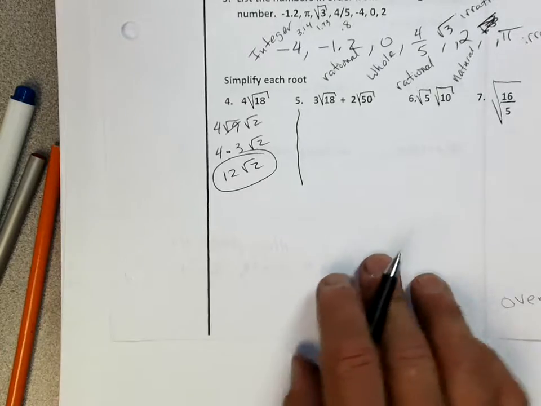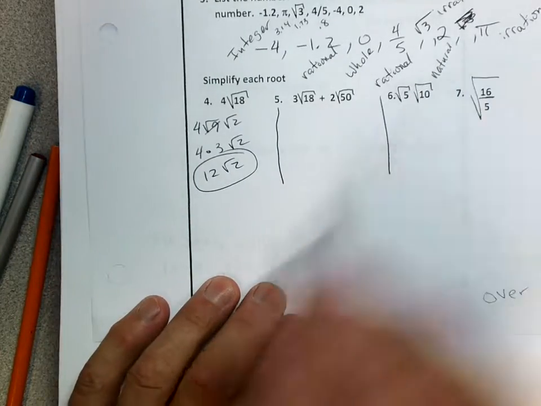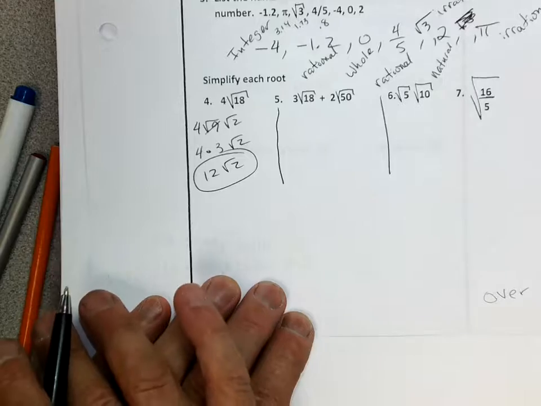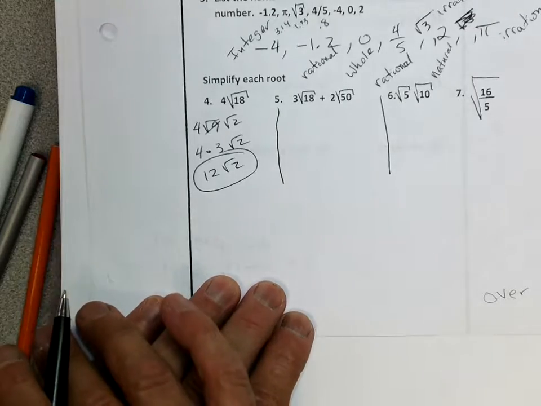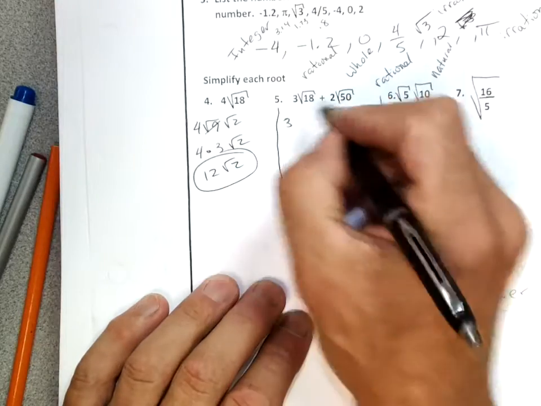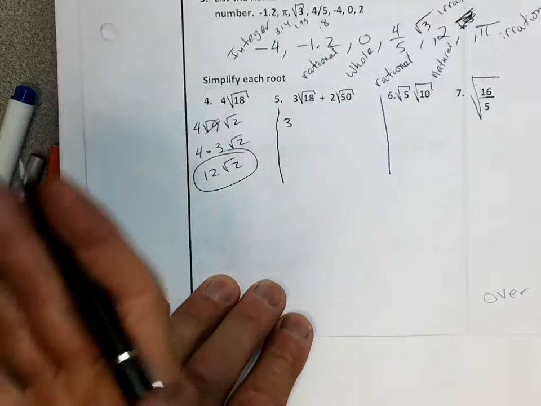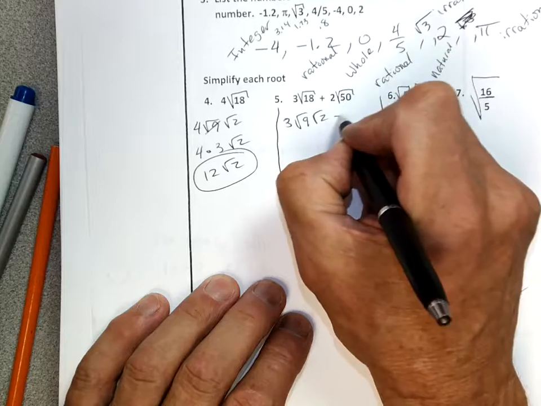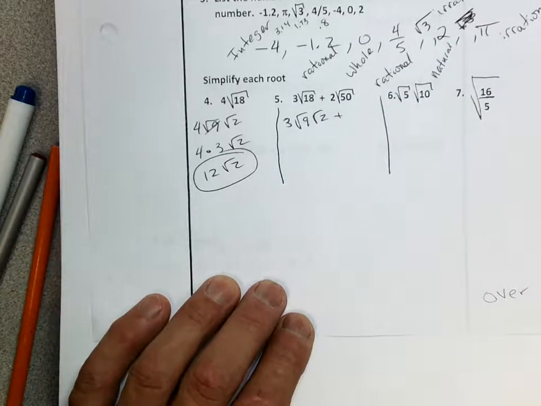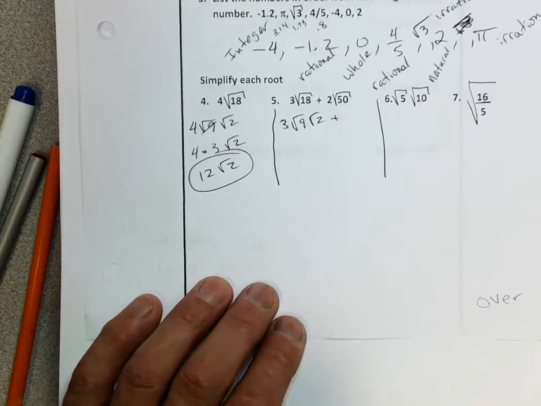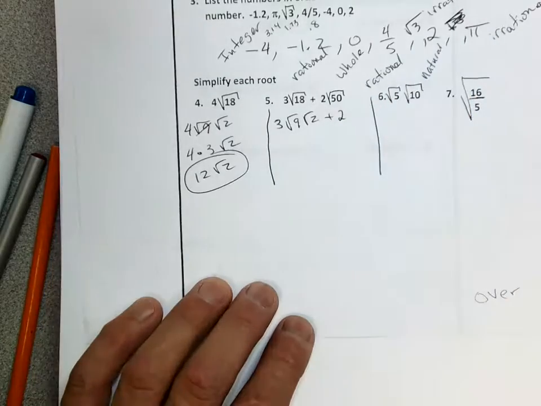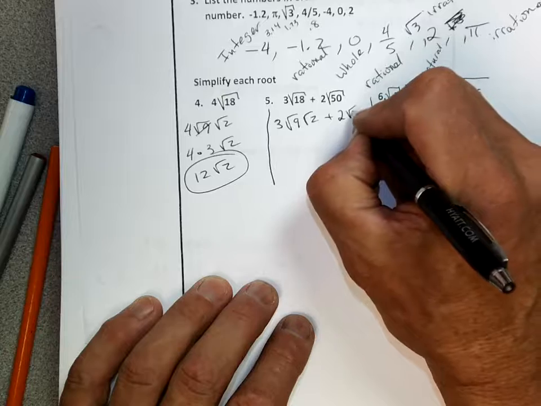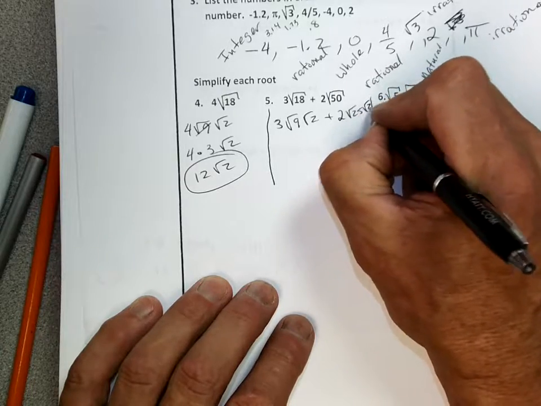Okay, good. Number 5, can't add them, but maybe they will be the same. Maybe they will, okay? So I'm going to go 3, and again 18, I just did 18, so let's just do 18 just like we did, 9 and 2, right? Okay. And what about 50? What about 50? What do you think, Connor? 25 and 2. How about 25 and 2? Okay, very good, okay?